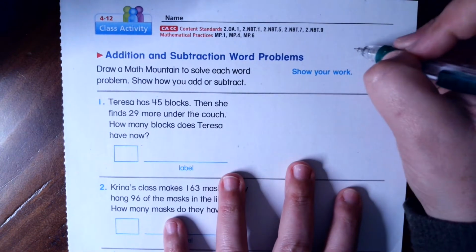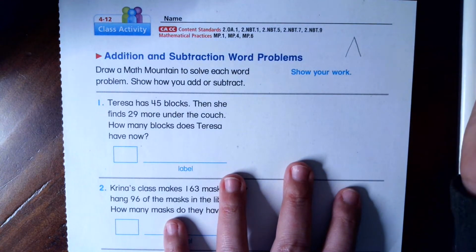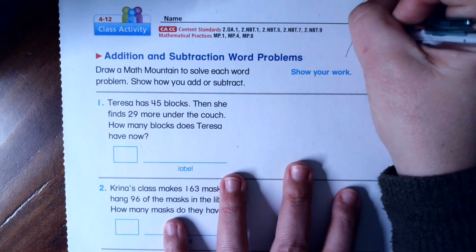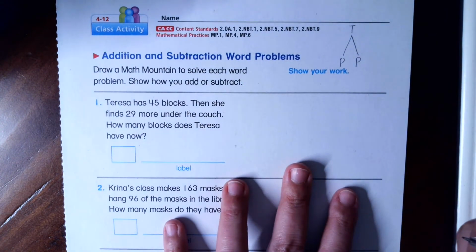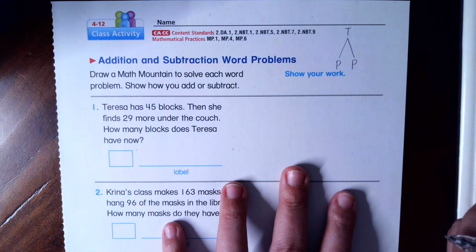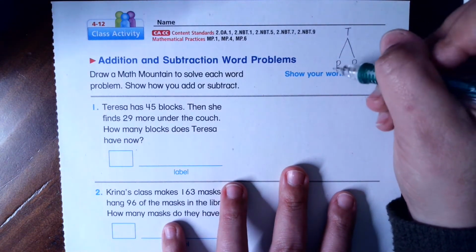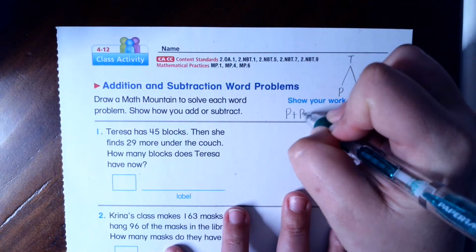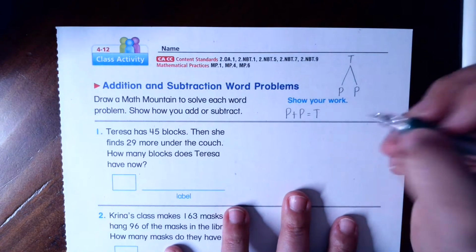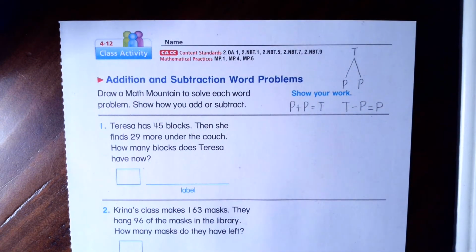So before we do that, let's review math mountains. We're even going to review them more tomorrow. When we have a math mountain, we have the total that goes on top, and then both partners that go on the bottom. So no matter what, your total is your biggest number and your partners are your smaller numbers. So when you are adding, you add your partners together. And when you are subtracting, you subtract one of your partners from your total.